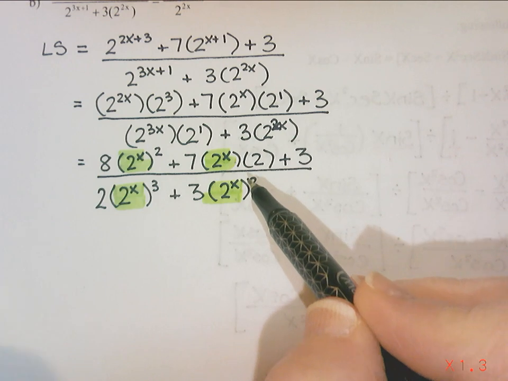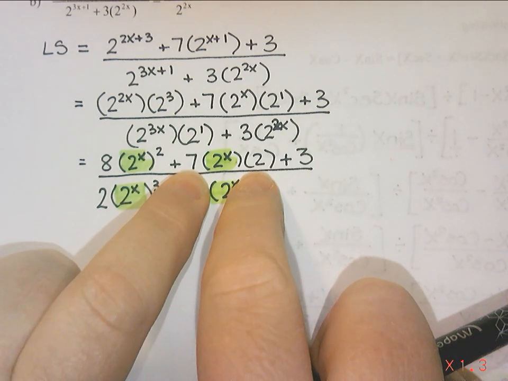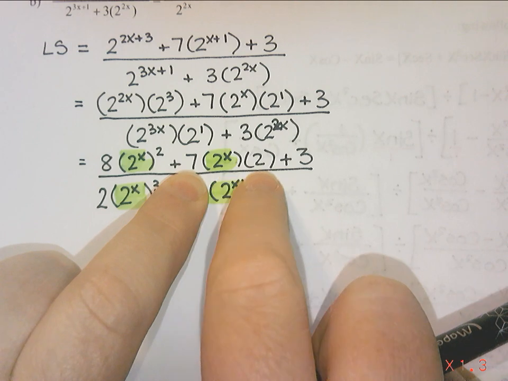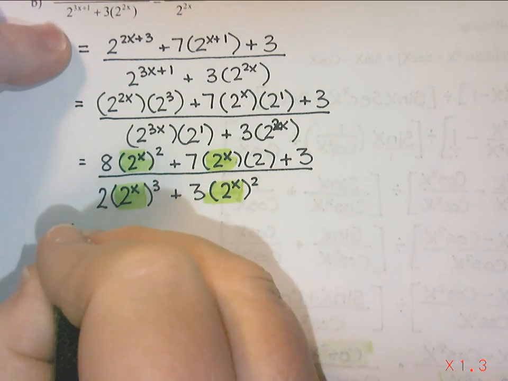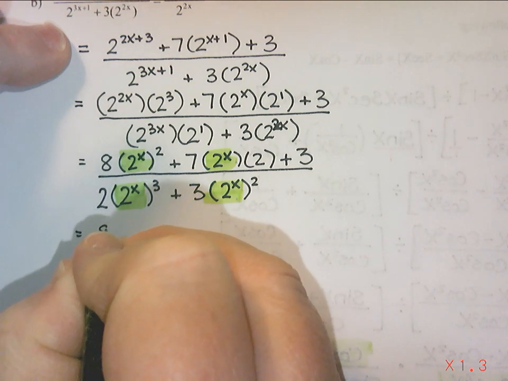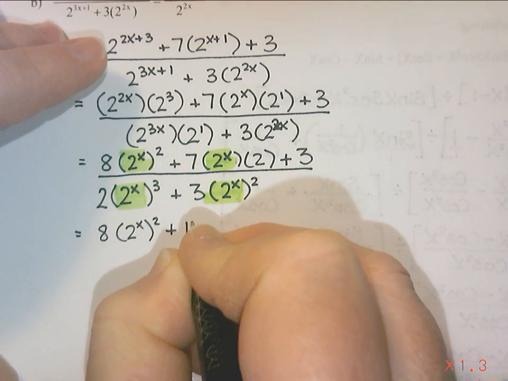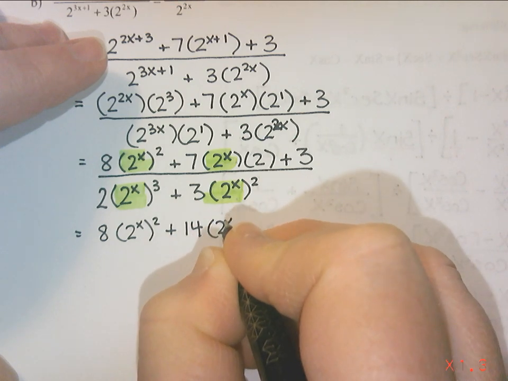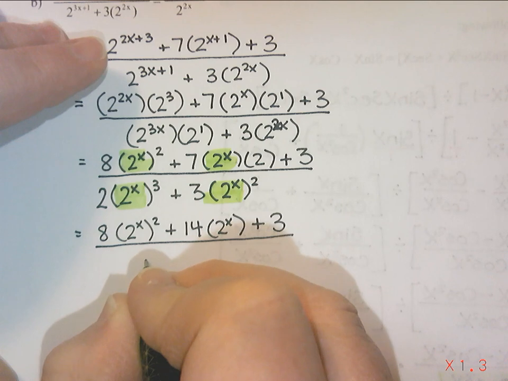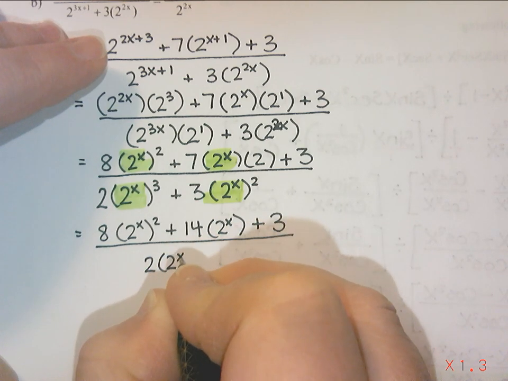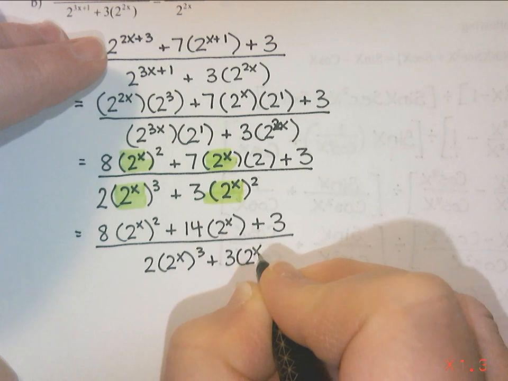and that's the 7 and the 2 here, right? They're all being multiplied, so 7 times 2 to the power of x times 2. So I can multiply those two numbers together to get 14. So this would be 8 times 2 to the x squared plus 14 times 2 to the x plus 3 over 2 times 2 to the x to the power of 3 plus 3 times 2 to the x squared.